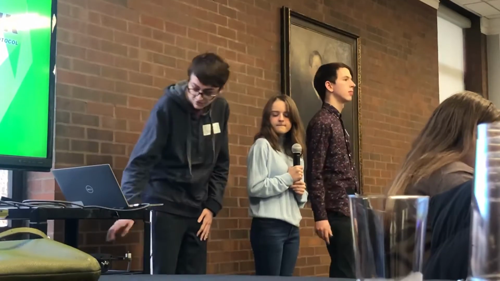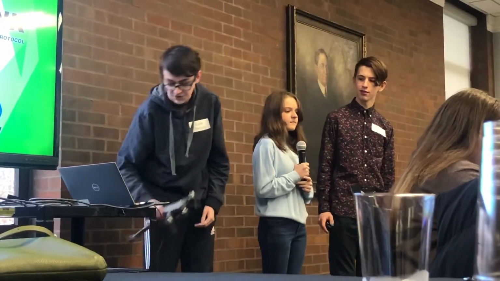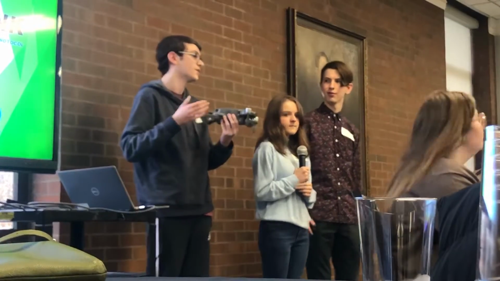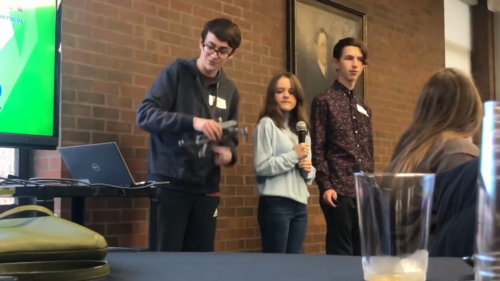So for our materials, first off, here's the drone. It's the DJI Mavic Pro 2. You can see this little camera on the front, and we don't have the propellers on it, but it's a good visual for what we're dealing with here.